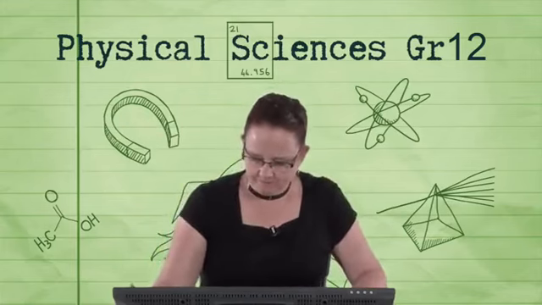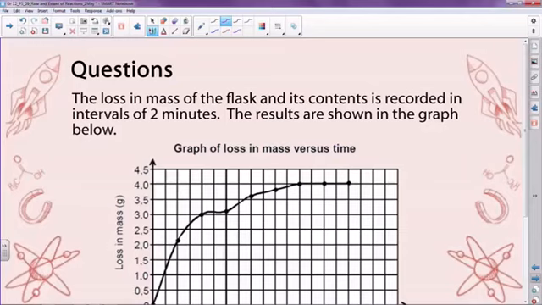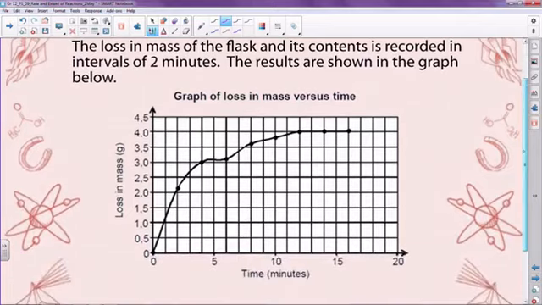Okay, so now they give you this. So same thing that we did. Now it says the loss in mass of the flask and its contents is recorded in intervals of 2 minutes. Doesn't matter what it's done in time, in minutes, okay? And here's the results. So we have loss in mass, and you can see it goes there, then it goes up to here. They recorded one there, then we've got this. Then there's a little bit of a flat part, and then it does that. Okay, so there's my graph, and they recorded for 16 minutes.